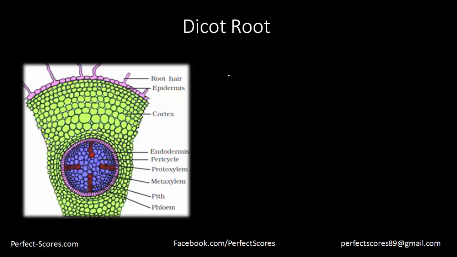So here's a diagram for you, and as you can see, this is an example of the transverse section of a dicot root, and this particular one is for a sunflower root. The outermost layer of a dicot root is the epidermis, and sometimes certain cells in the epidermis can become elongated into root hairs. And remember, these root hairs are always unicellular, not multicellular.